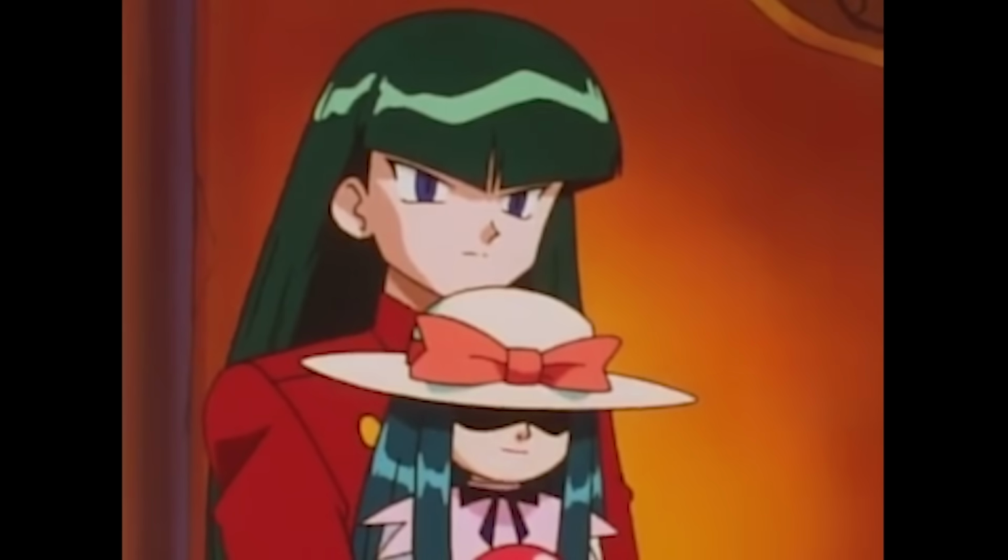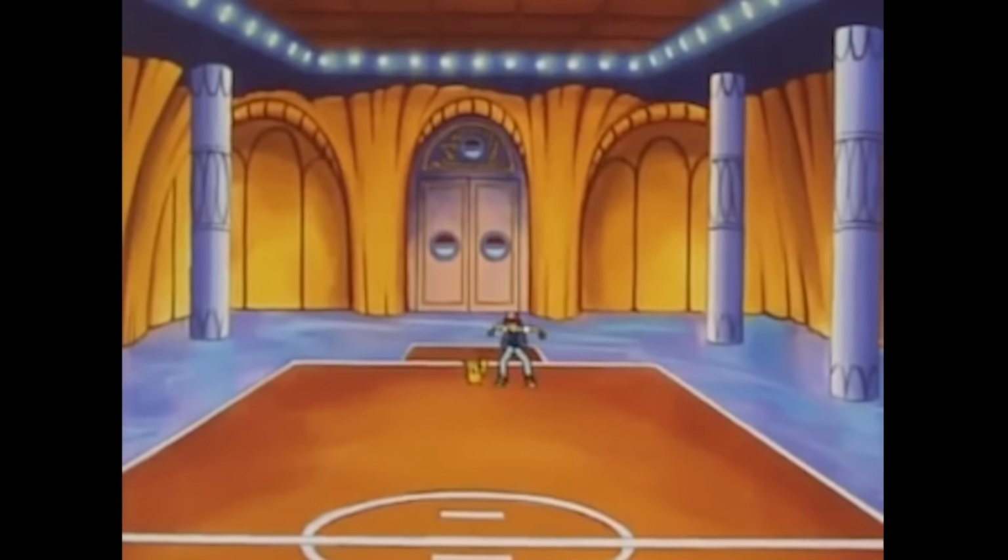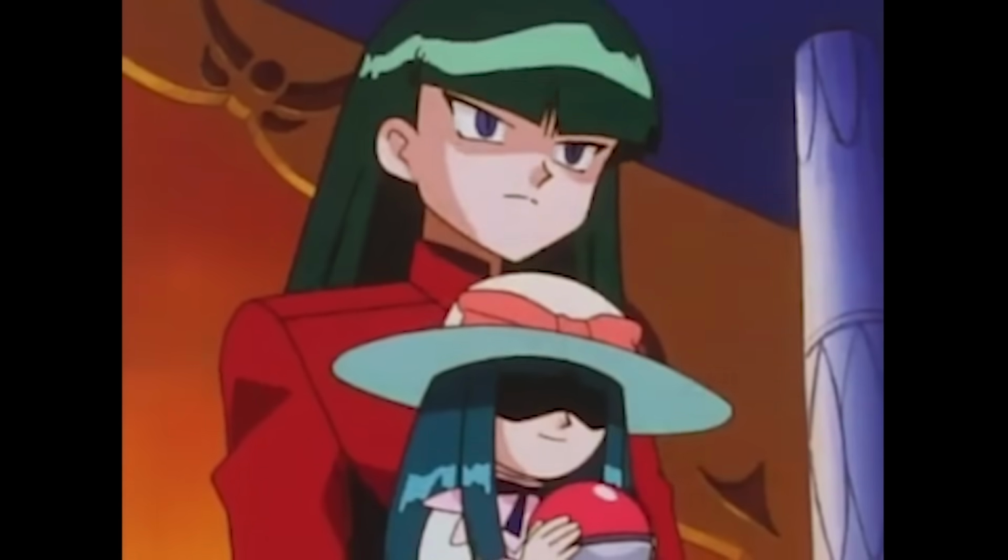Sabrina. Sabrina was a character in the original Pokemon anime that trapped the main characters in a giant dollhouse. She was seen having mystical powers and had a creepy appearance.